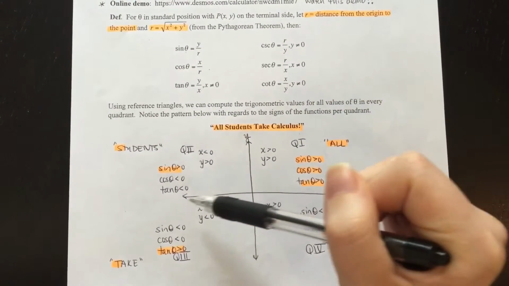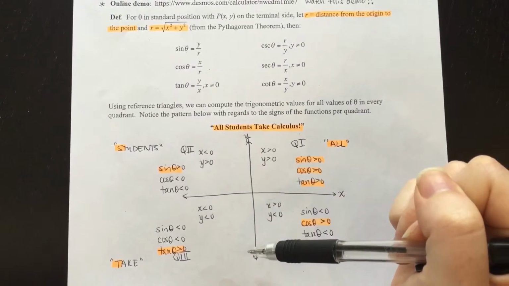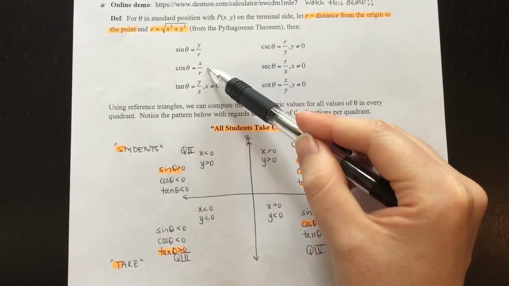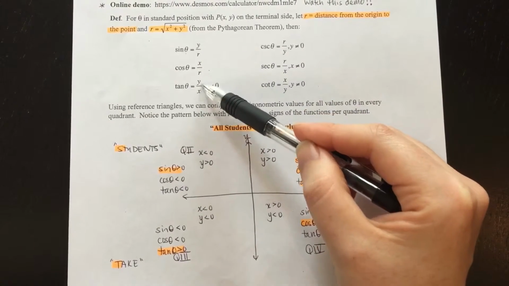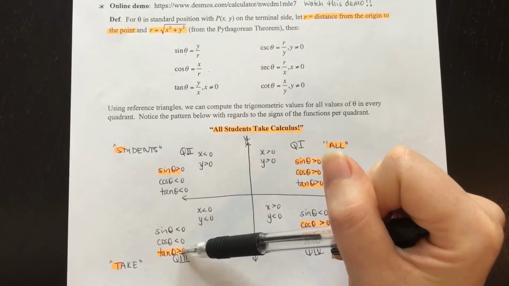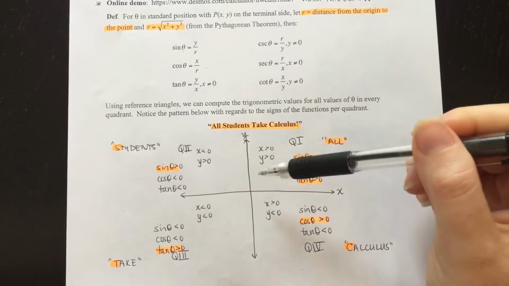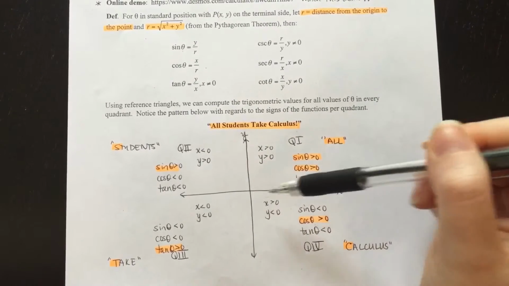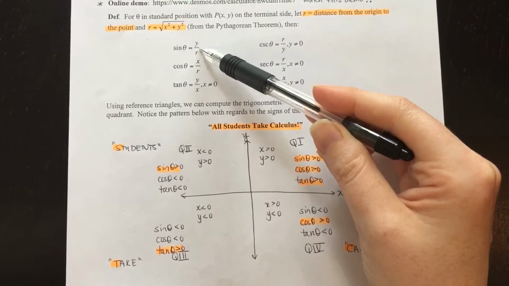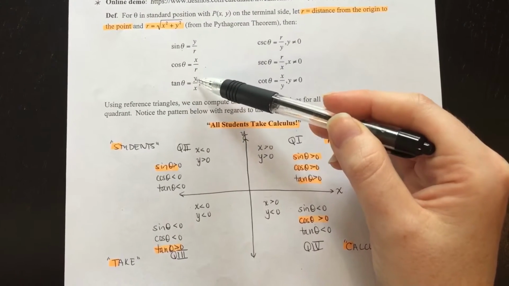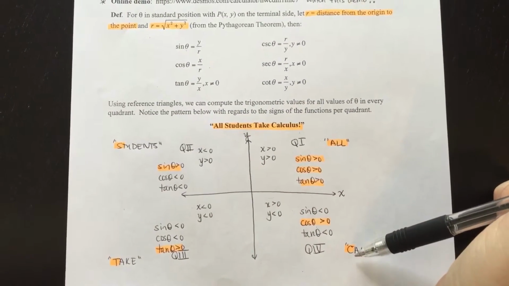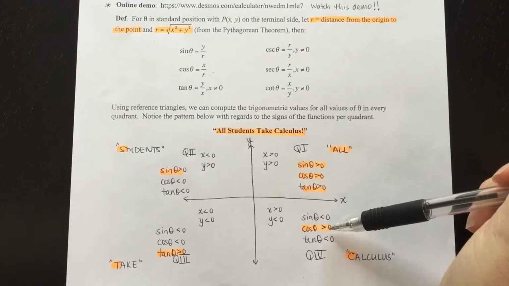In quadrant 3, both the x values and the y values are negative. Looking at our definitions, sine will be negative, cosine will be negative, but the ratio of two negative numbers is positive, so T stands for tangent. In quadrant 3, tangent will be positive. In quadrant 4, we're back to positive x values but negative y values. So sine will be negative, cosine will be positive, and tangent will be the ratio of negative to positive, so it will also be negative. Calculus stands for cosine, so in quadrant 4, cosine is positive.